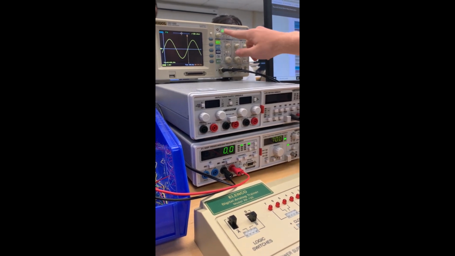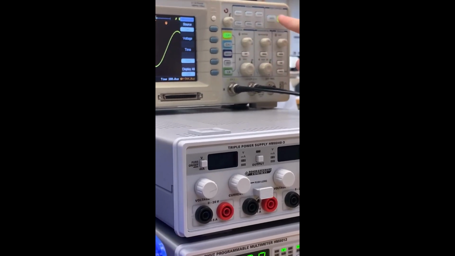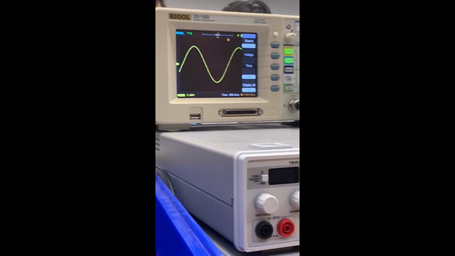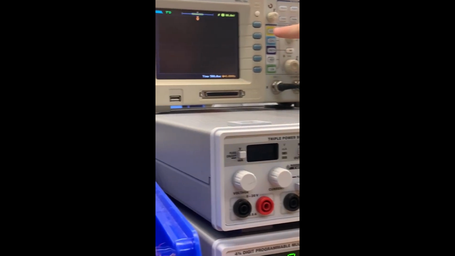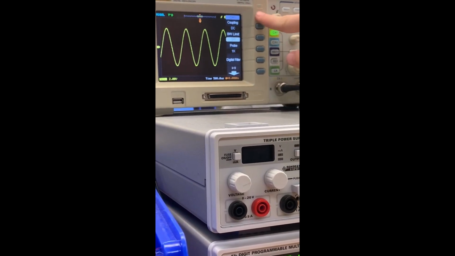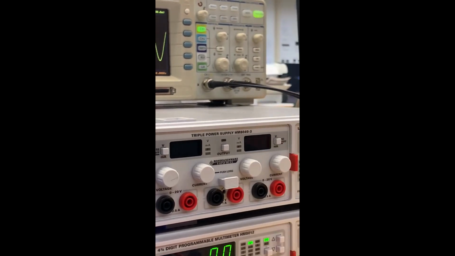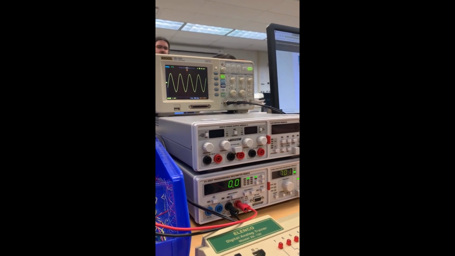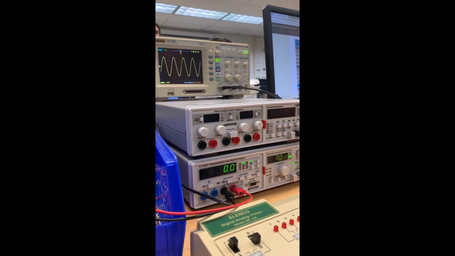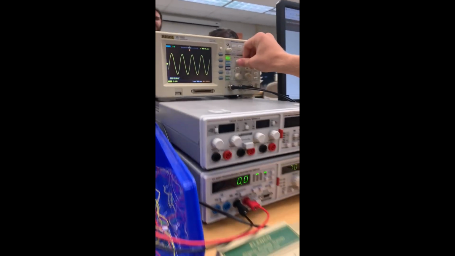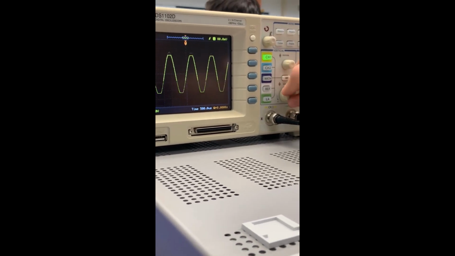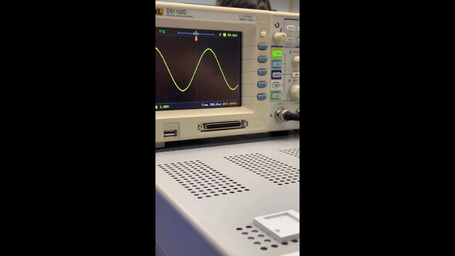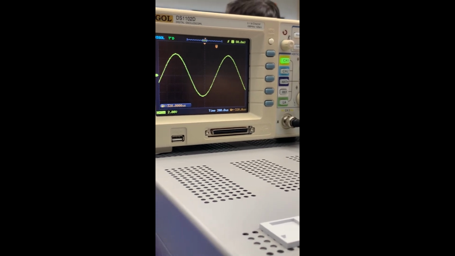So now we have our channels, and we're going to use auto to get it set up for us. And now we have channel 1, so now we're going to use it to show the different values. So we're going to start off with voltage peak to peak. And we're going to adjust the scale so that it's the best for us. Move the position.